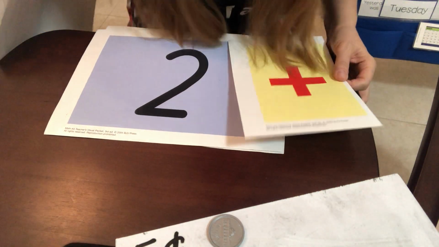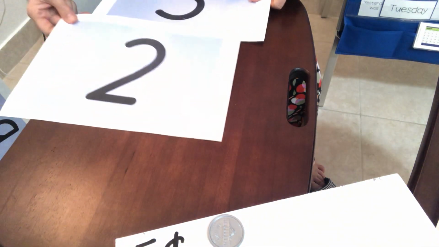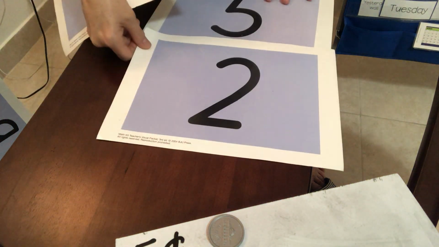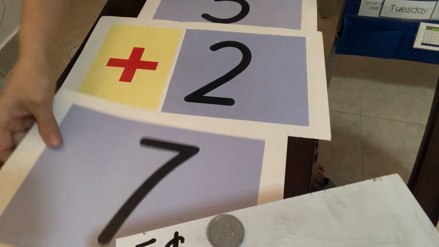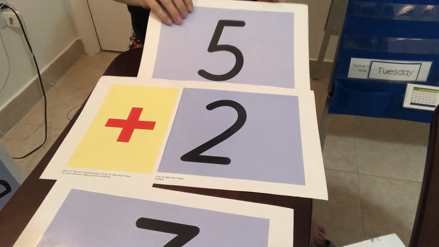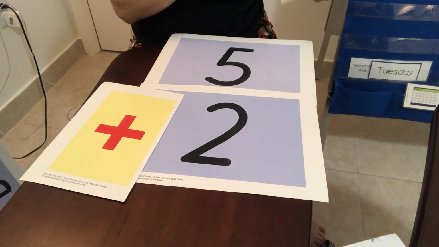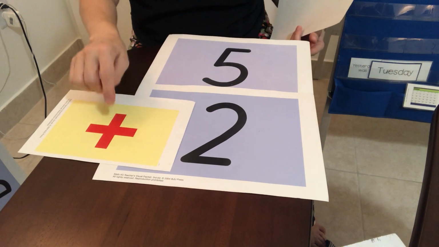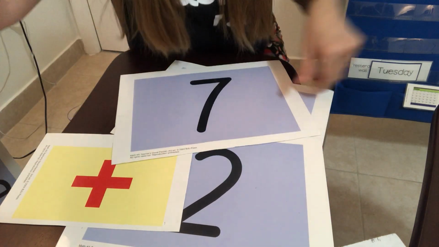So let me give you more space here and then set it up. 5 plus 2, hey look, equals 7. Whoa, that's a little hard to see. Okay, so 5 plus 2 equals 7. And you can play this same game with other numbers. Please do practice it yourself. Thank you.